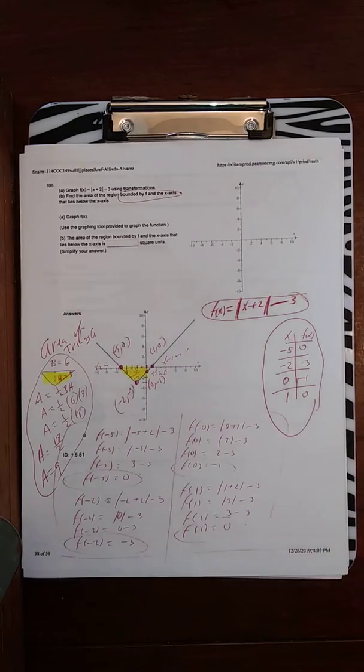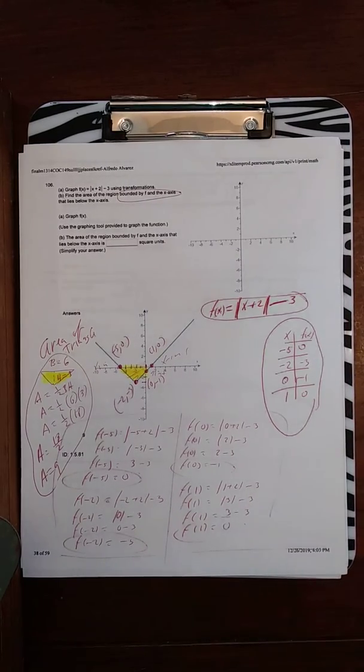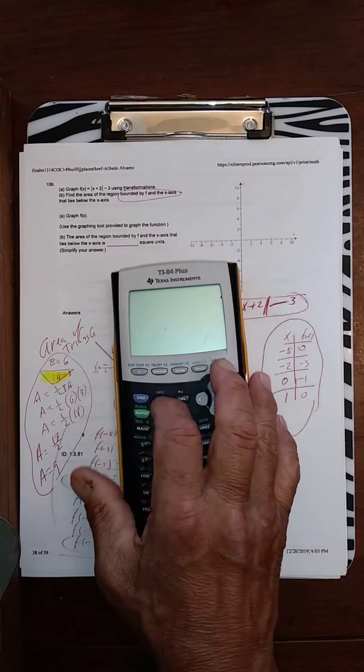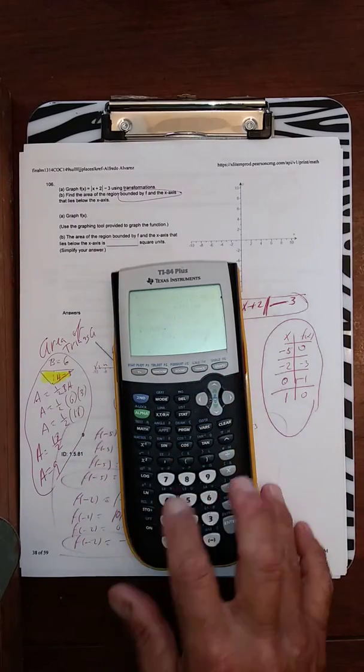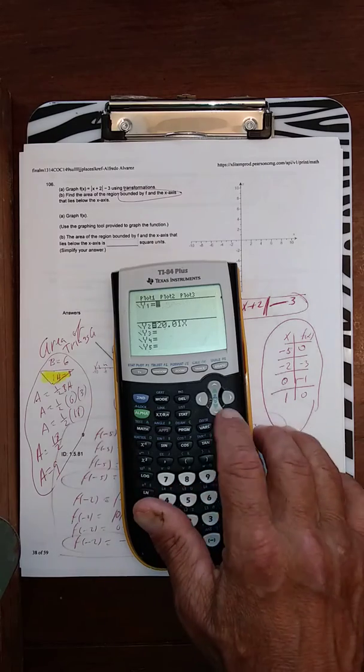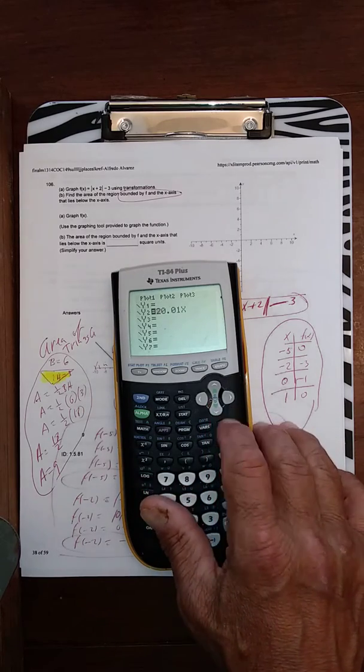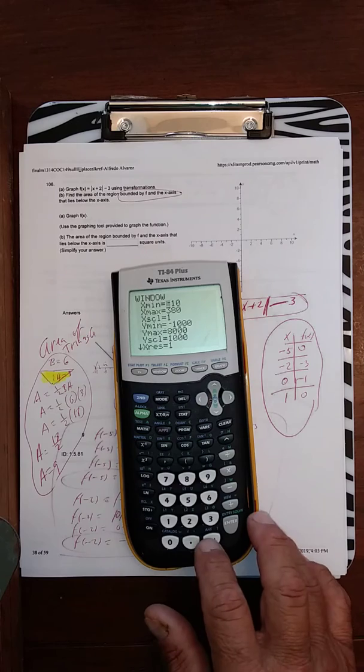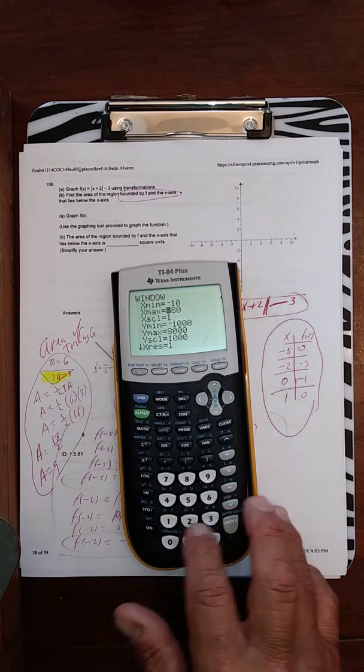Alright. It says graph this guy, so let's just do that on the machine here. Hit on, hit clear, whatever is there. Let's clear all this stuff out of here. Clear it. Let's set our windows to -10 and 10.